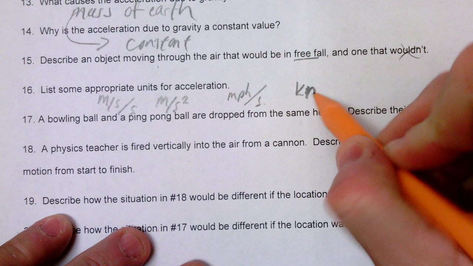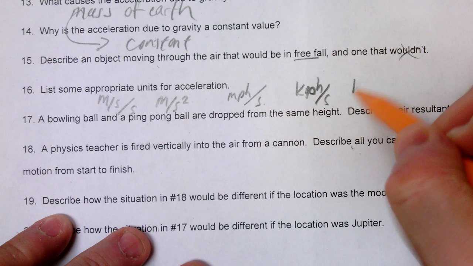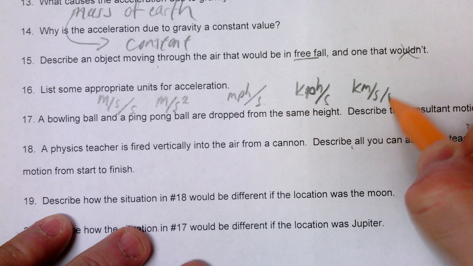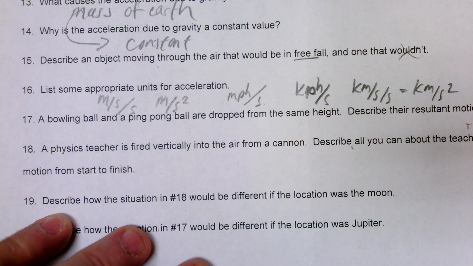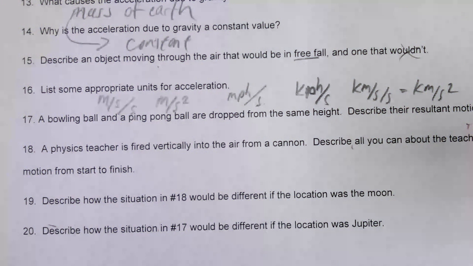Kilometers per hour per second. Kilometers per second, or kilometers per second squared. These are all acceptable units for acceleration.